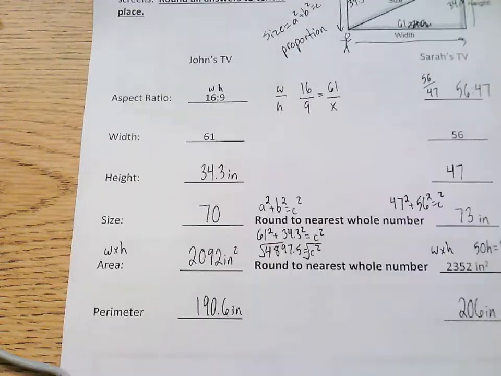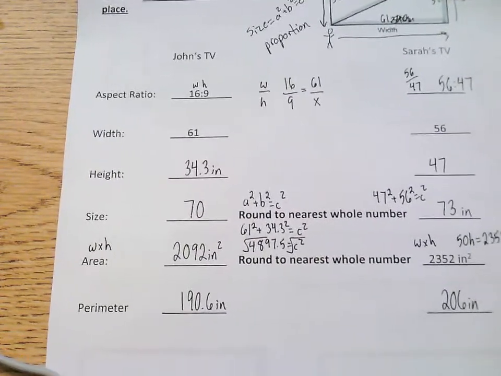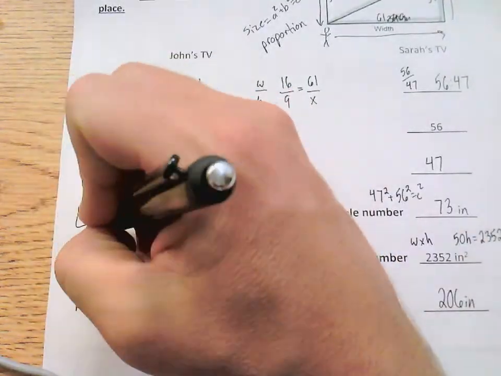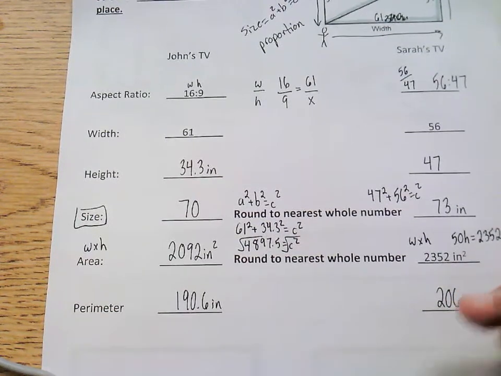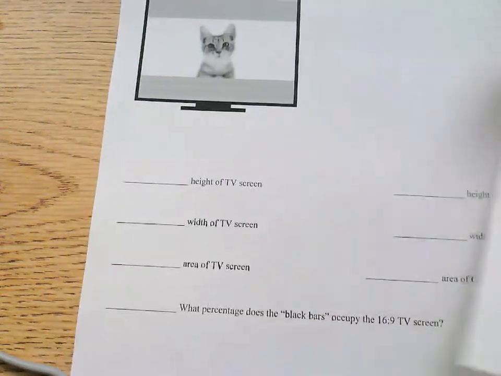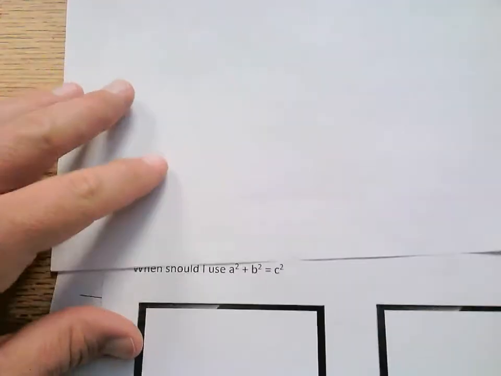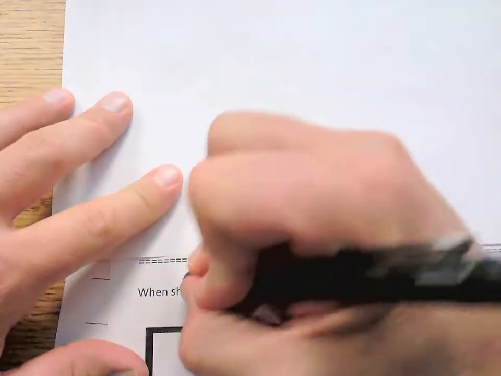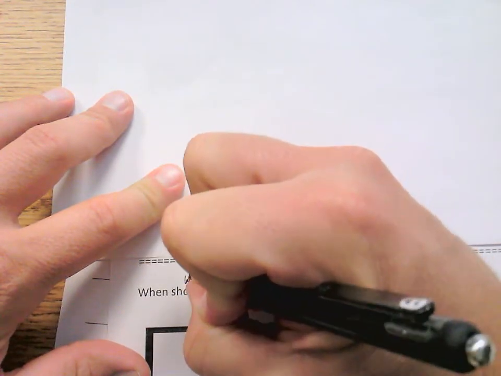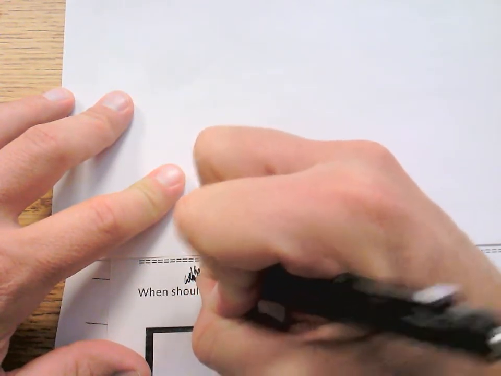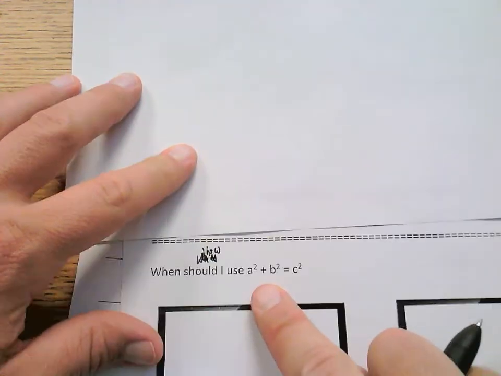Now, one of the questions I'm getting most is size. And they're asking, well, when do I use like 9x and 21x? Like, for example, how should I use this right here?